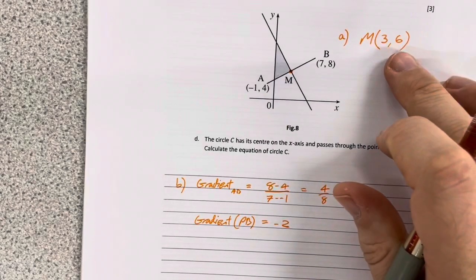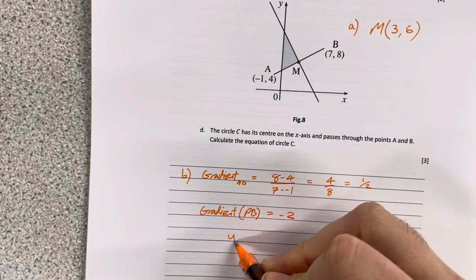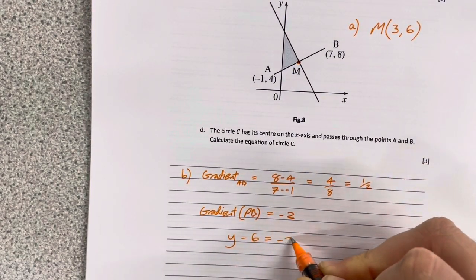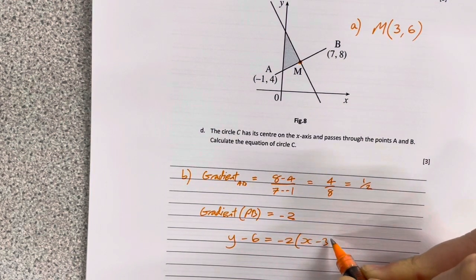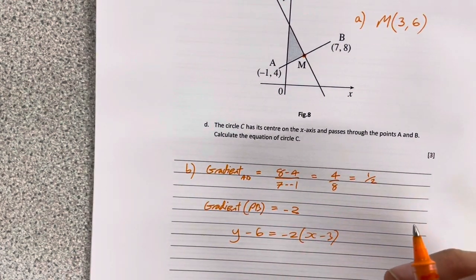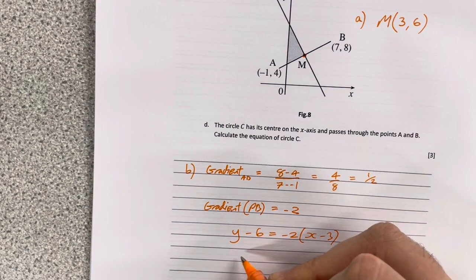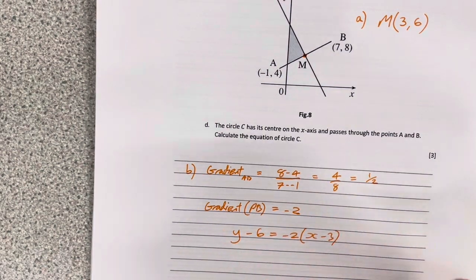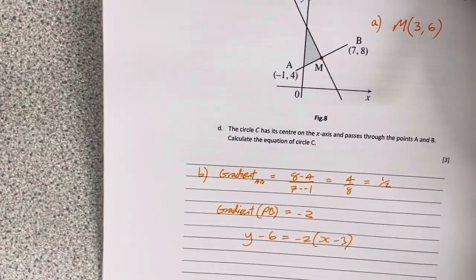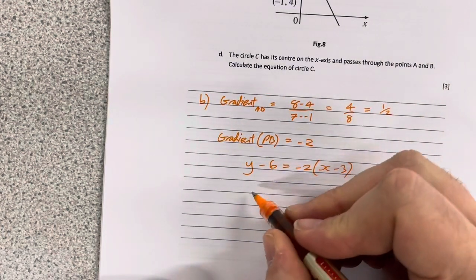So it goes through the point (3, 6) and has the gradient minus 2. Therefore, y minus 6 equals minus 2 into x minus 3. If you tidy that up, you will arrive at the correct answer. Now, the correct answer is in the question, so you need to be a little bit careful as to how you display your detail here.